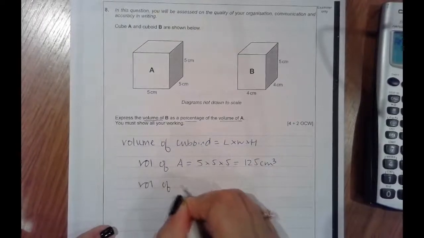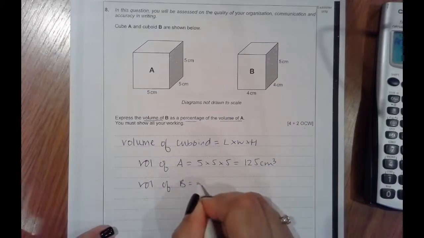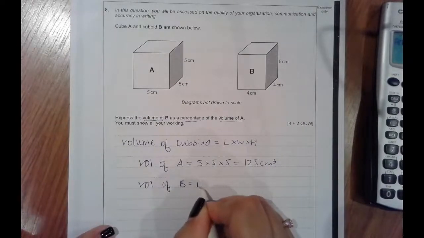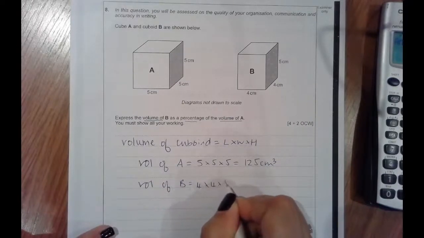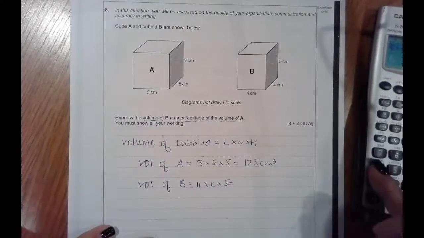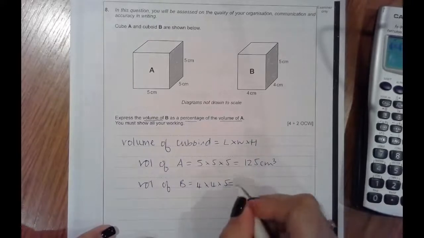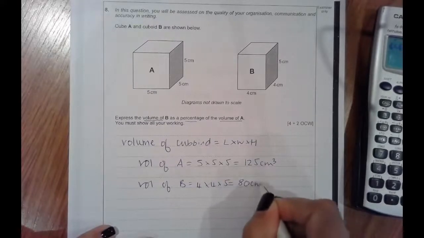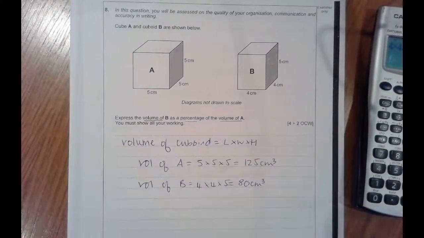The volume of B, 4 multiplied by 4 multiplied by 5. Make sure you put your units.